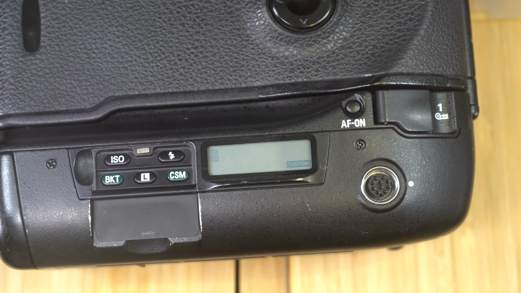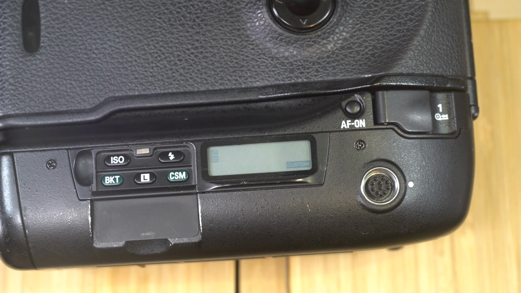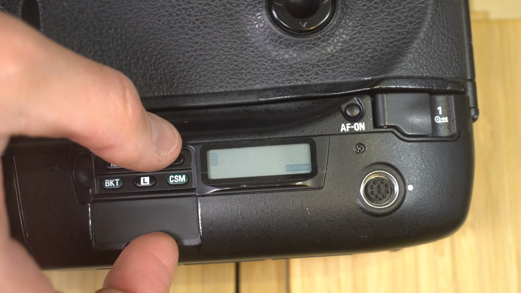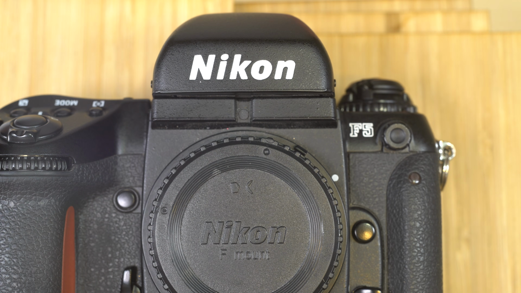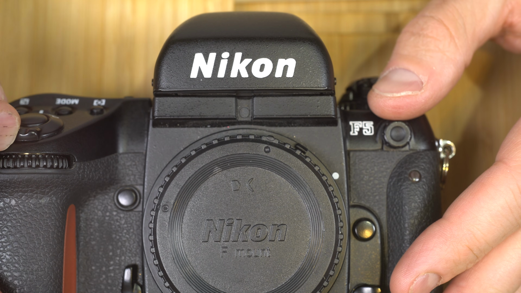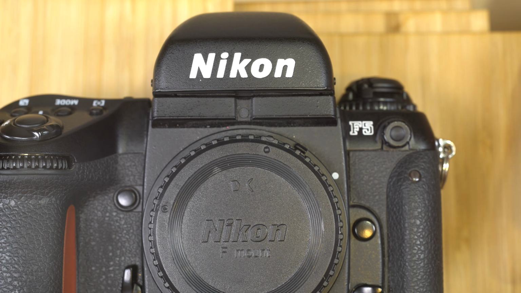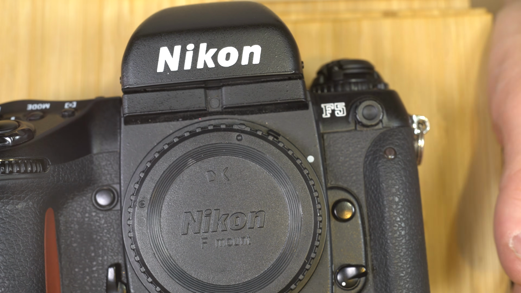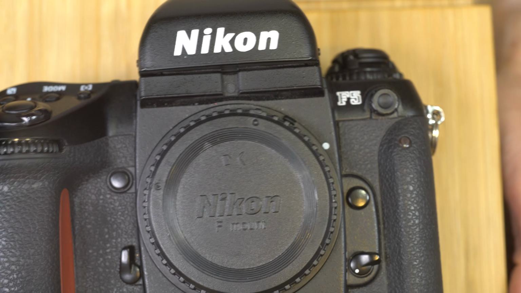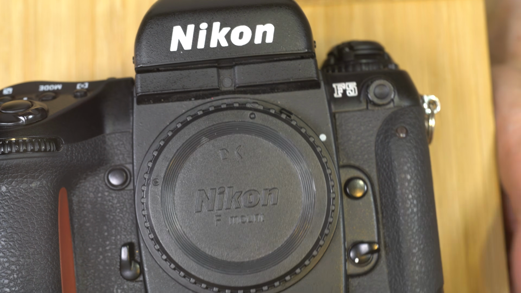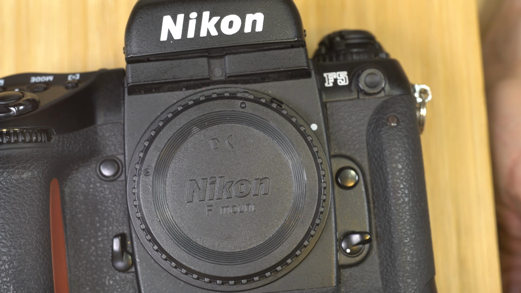And that is all. Oh, my hand is so cramped. That is all 24 of the custom functions in the Nikon F5, the most advanced 35mm film camera that Nikon ever released, an absolutely marvelous piece of camera technology and engineering, and just an absolute joy to use.